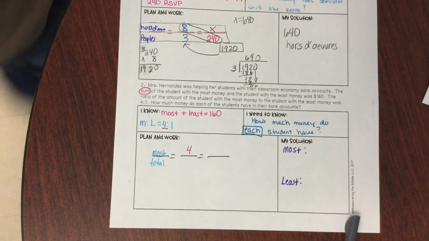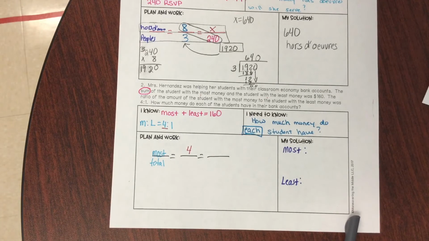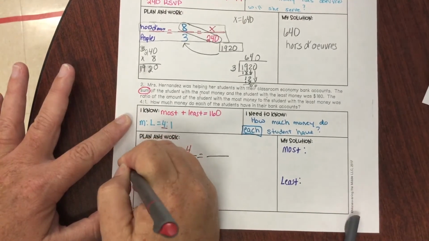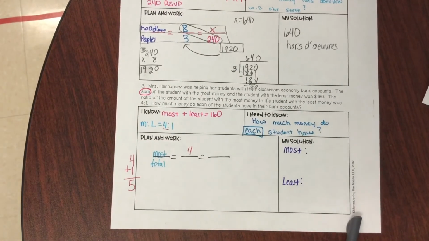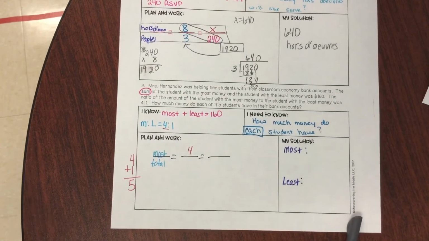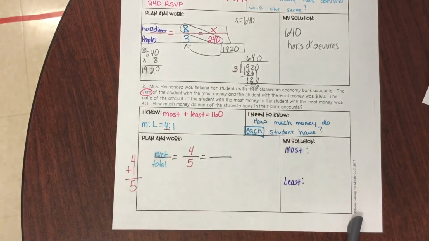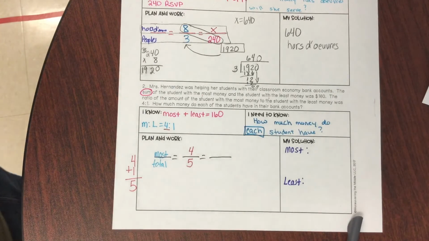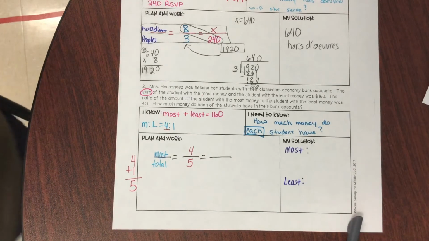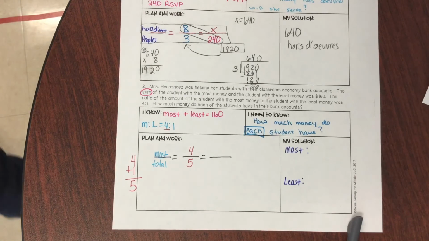But if I'm dealing with the 4, so remember it's most plus least, right? Gives me total. Most plus least gives me total. What is it going to be? 5, because I did 4 plus 1 gave me 5, correct? So my total in my ratio is 5. Really, really important. Had I not recognized that I had to use total, a lot of students just say, oh, it's 4-to-1, and then put the 160 somewhere. Have to read these questions.